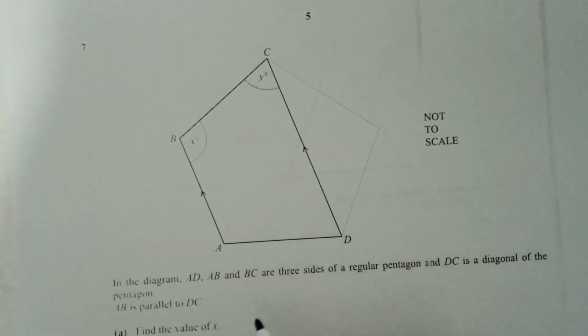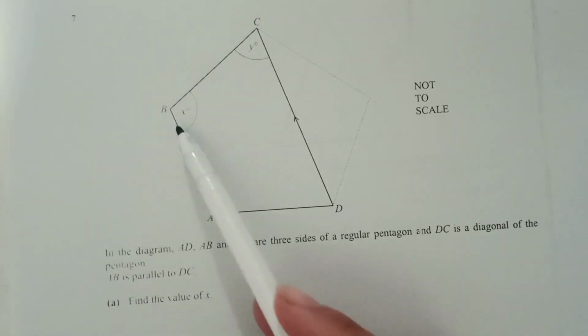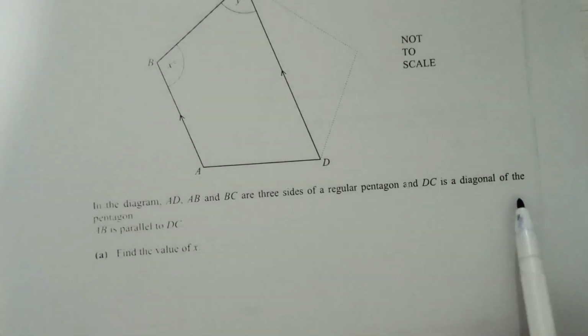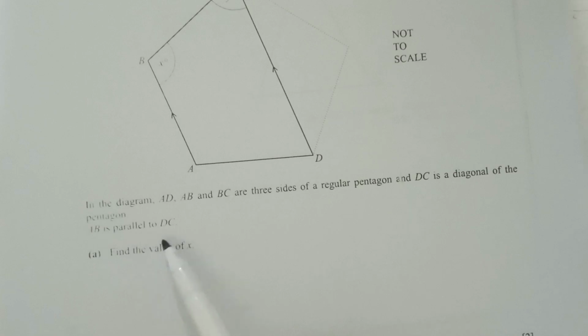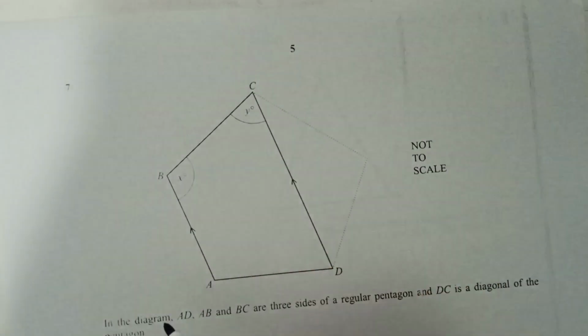Now students, question number 7. In a diagram, AD, AB and BC are the three sides of a regular pentagon, and DC is a diagonal of the pentagon. AB is parallel to DC. This line is parallel to this line. Find the value of x. We have to find the value of that angle x.